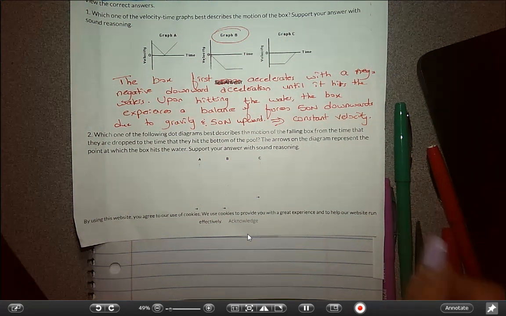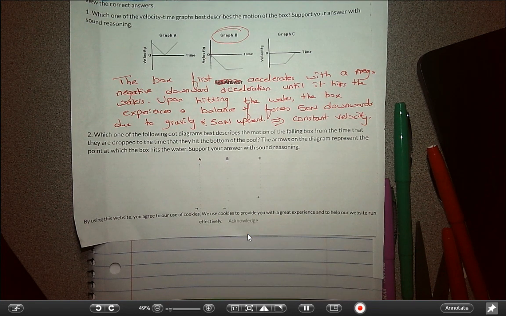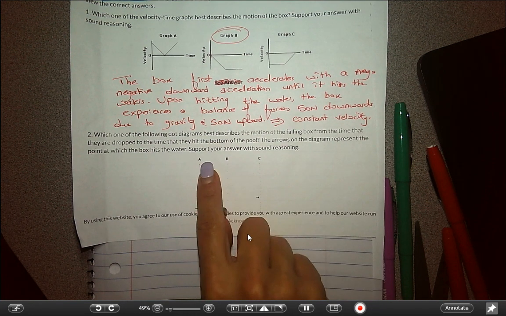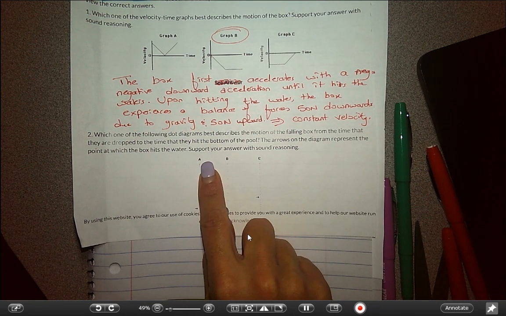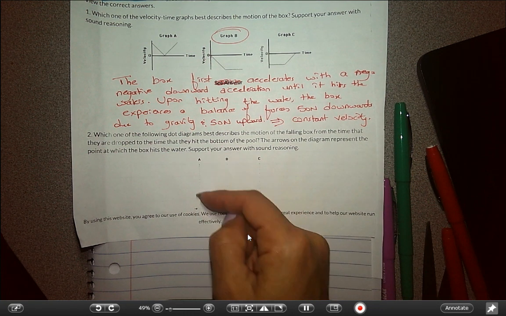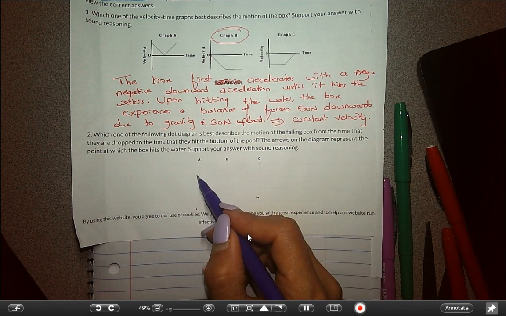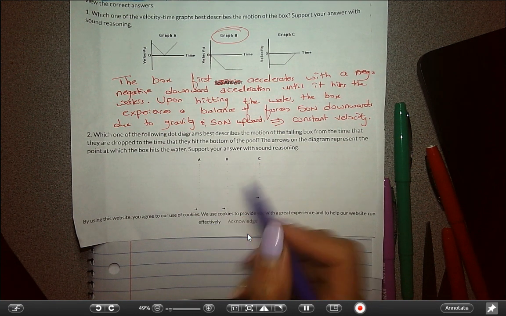All right, as you look at this one, it is really accelerating until it hits the water. So there is a change in velocity because you can see how the dots started really close to each other and then they spread out.